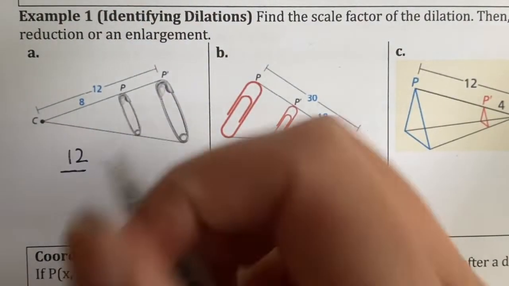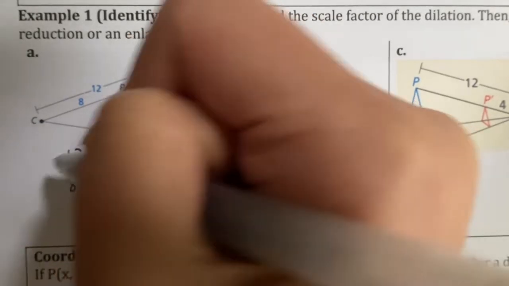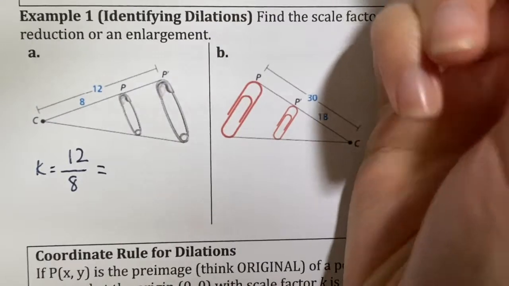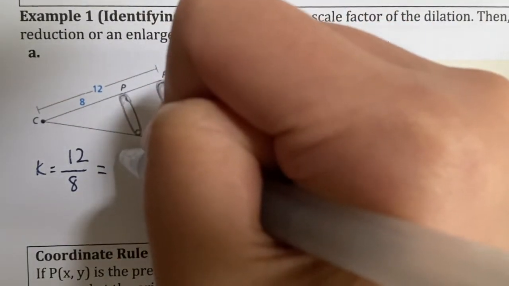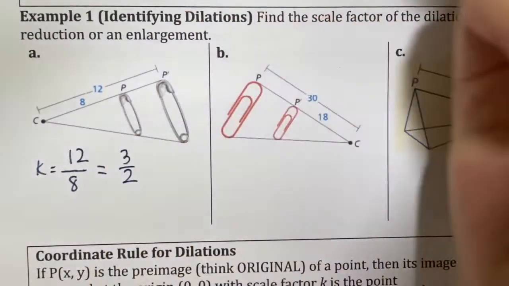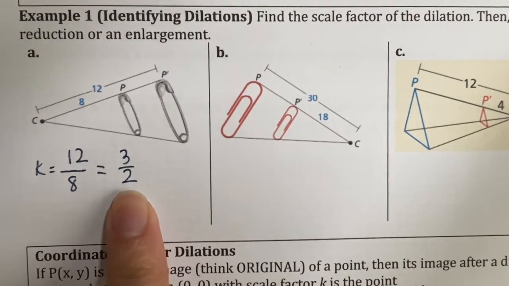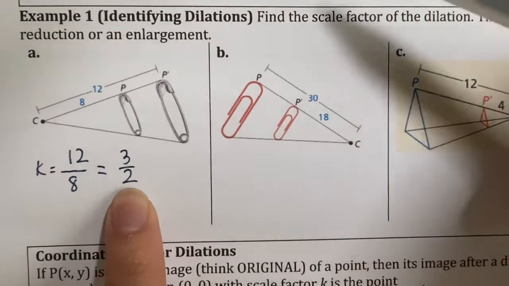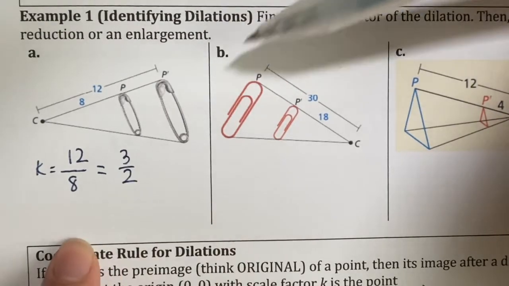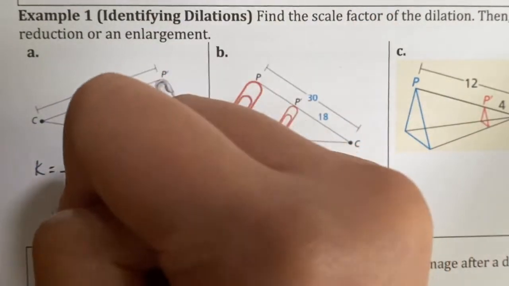Our CP is 8. So we're going to have a scale factor, K, that's 12 over 8. Let's reduce, and this is going to give us 3 over 2. So we have a scale factor of 3 over 2. Then we have to determine whether it's going to be an enlargement or reduction. Now because 3 over 2 is greater than 1, this is going to be an enlargement.